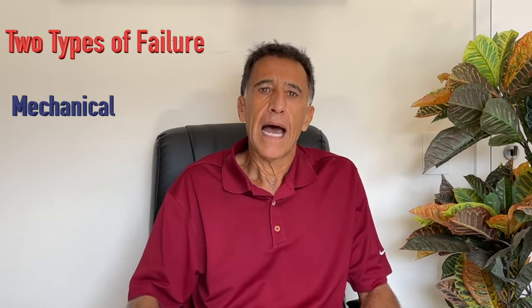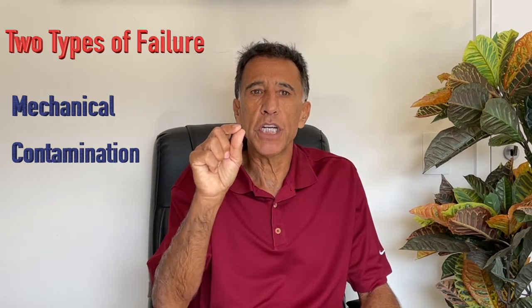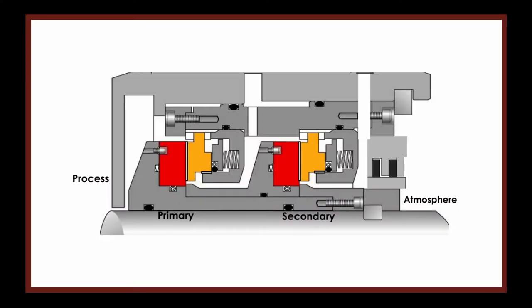Okay, how does a dry gas seal fail? Well, in general, I'd say there are 2 types of failures. One is when it is mechanically fractured, in which case you are dead in the water. And the other type is when it appears to be contaminated or leaking excessively and causes the machine to trip. Now, let's see how a dry gas seal works and what generally causes mechanical failure of the seal and what causes excessive leakage.